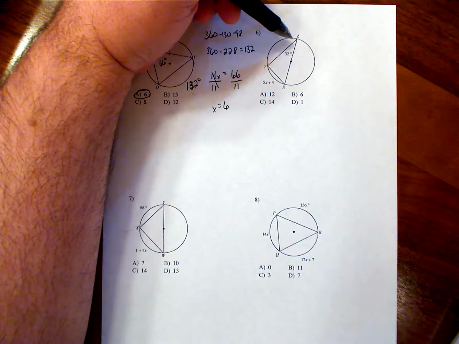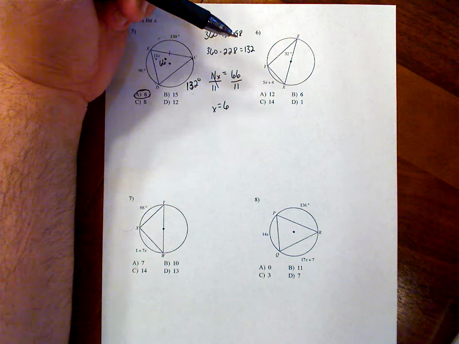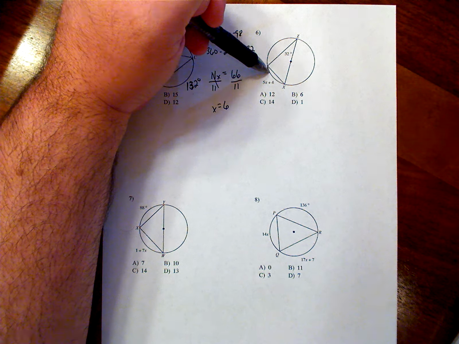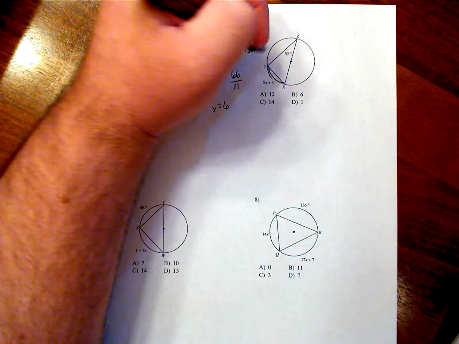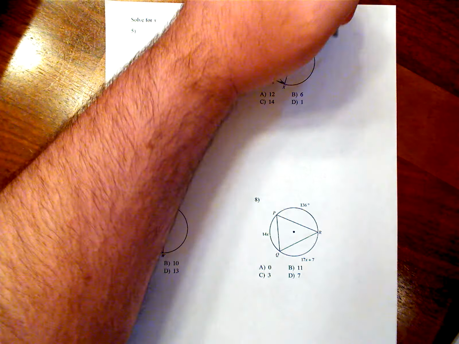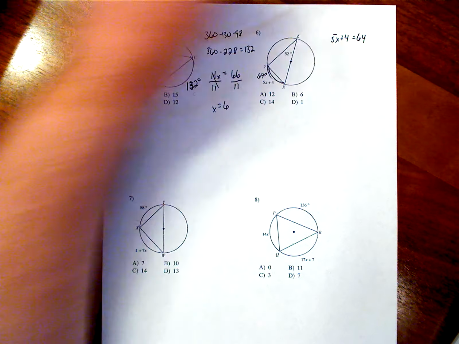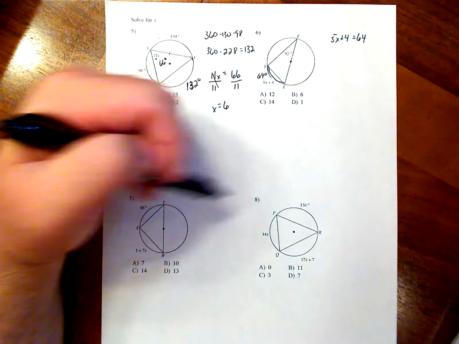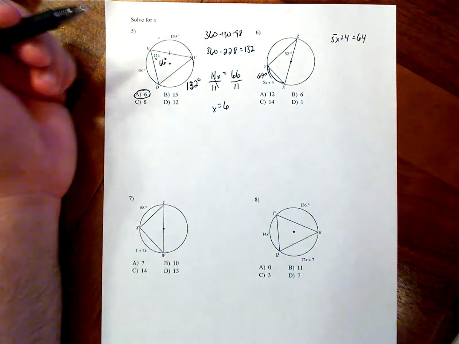Same thing here. When I set this problem up, this inscribed angle is 32 degrees. That means this arc is twice that amount. So this arc is 64 degrees. So 5x plus 4 equals 64. That's how I'm going to solve these problems, just depending on what you're going to use.